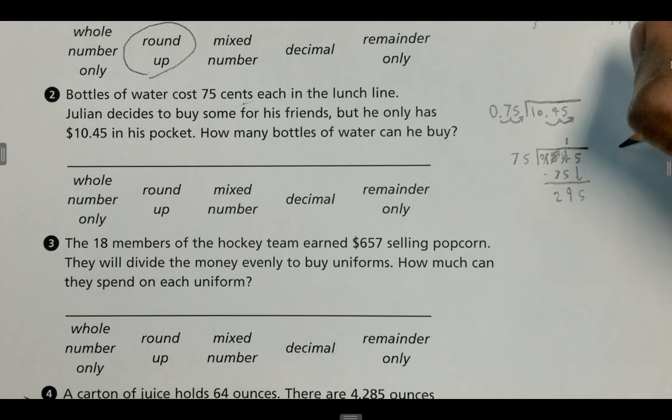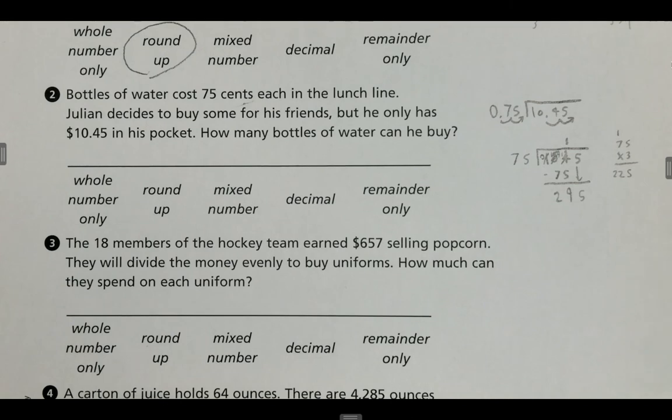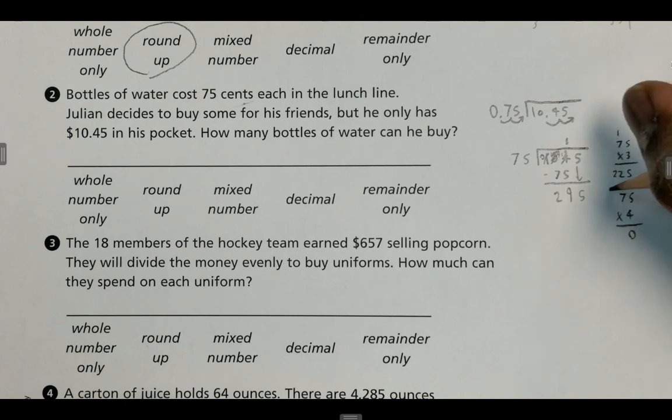Let's do 75 times 3 first. 3 times 5 is 15. 5 comes down, 1 gets carried. 3 times 7 is 21 plus the 1 is 22. Okay. And let's test out 75 times 4 just to check. 4 times 5 is 20. 0 comes down, 2 gets carried. 4 times 7 is 28 plus the 2 is 30.